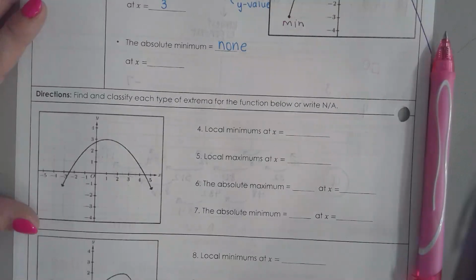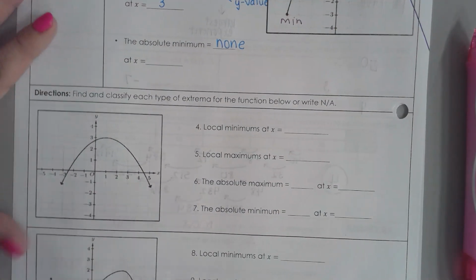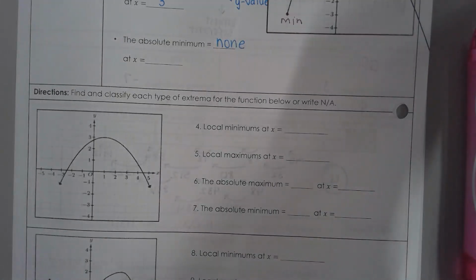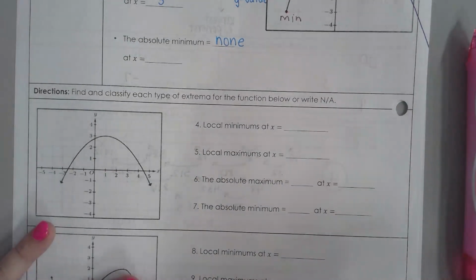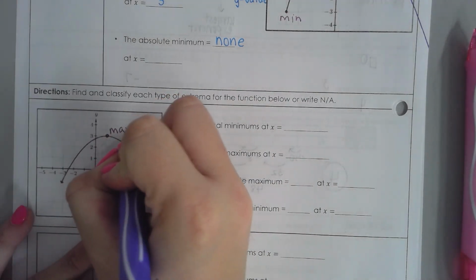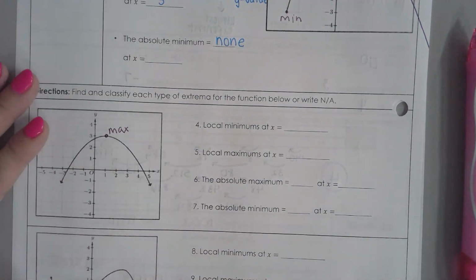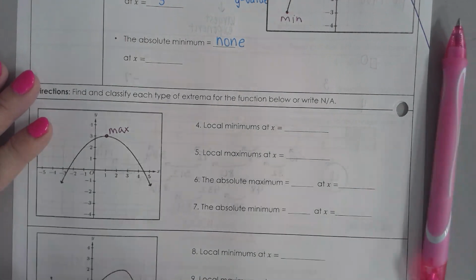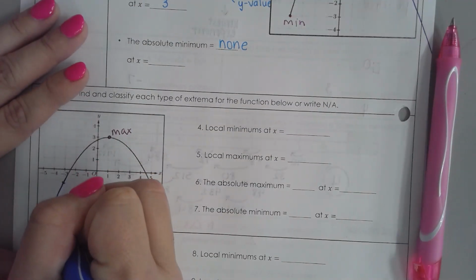Alright, so here we have another one. So this would be a max. These are arrows, which means it continues forever.